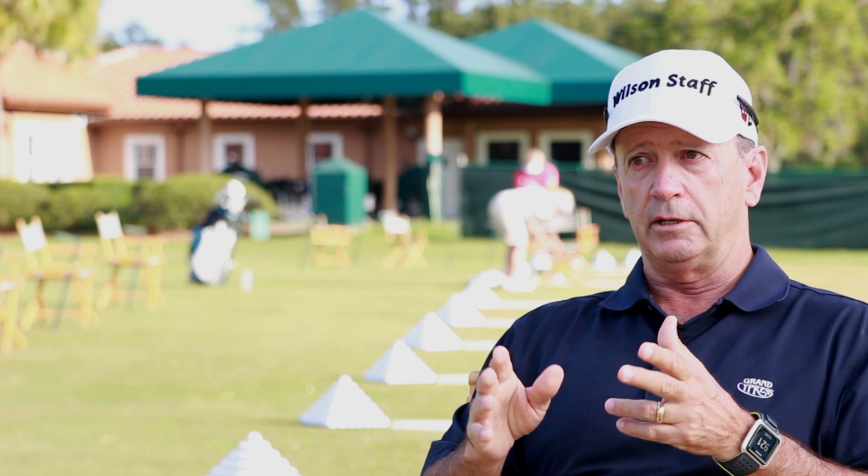Second way I use it is in my teaching, because when I'm giving a lesson and using the FlightScope, initially when someone comes to me, I want to ask them, what is your type of ball flight that you play? What preferred ball flight would you like to play? So usually people will say, well, I would like to play a draw, or I'd like to hit it higher or lower.